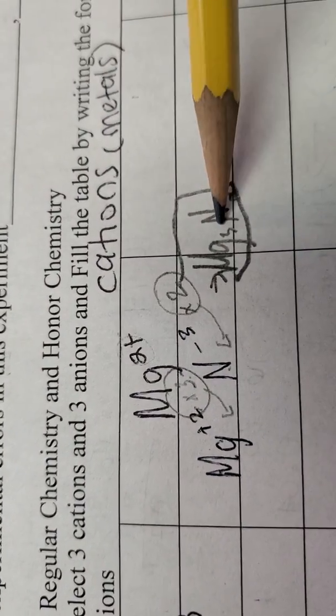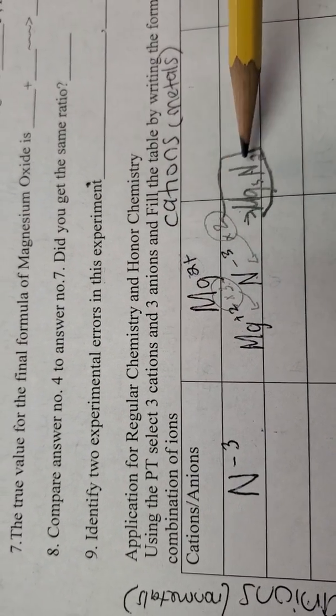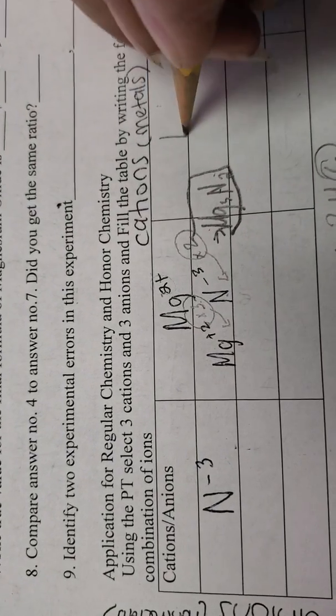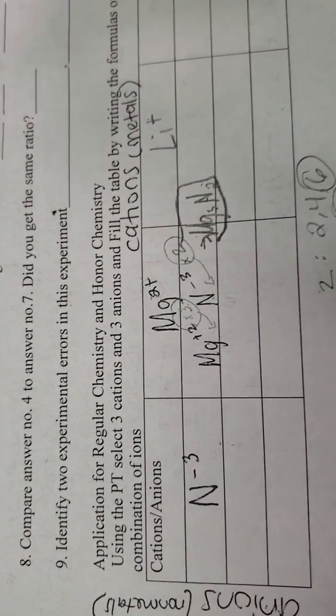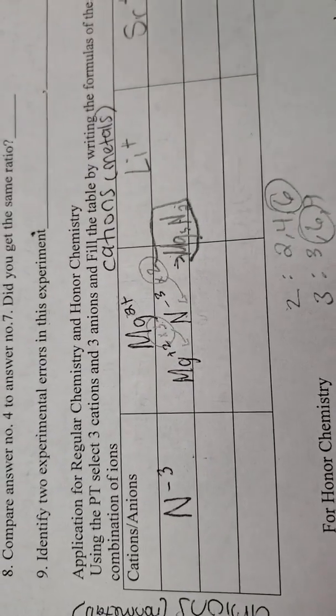Should have been 2. That was my final answer when I combine magnesium and nitrogen to form magnesium nitride. Now you're going to do the same thing. I'm just pretending, let's say I picked lithium with a positive 1, and maybe strontium with a positive 2. And maybe down here I pick something like fluoride, and maybe something like, I don't like oxygen. We've done oxygen too much.